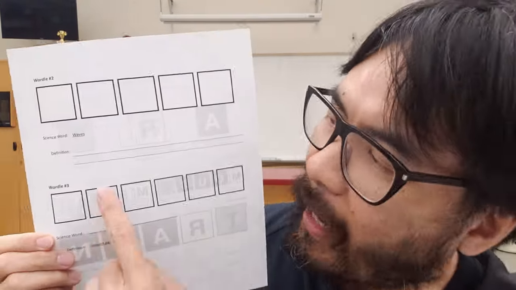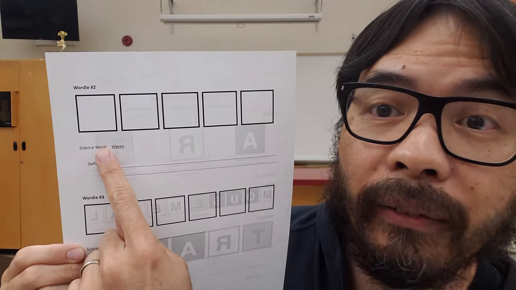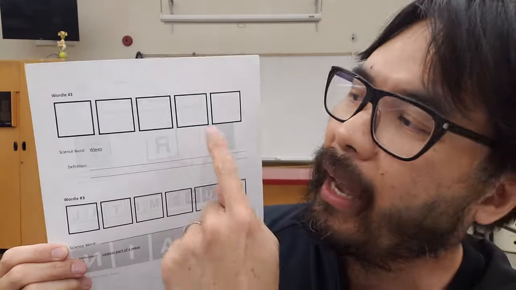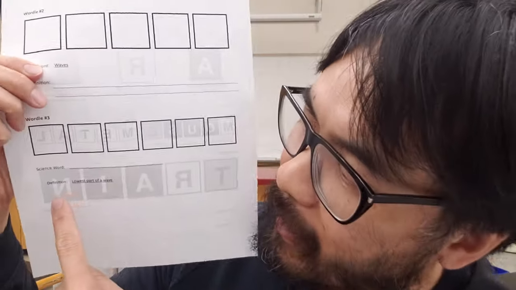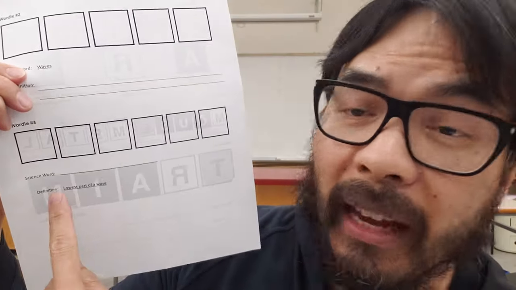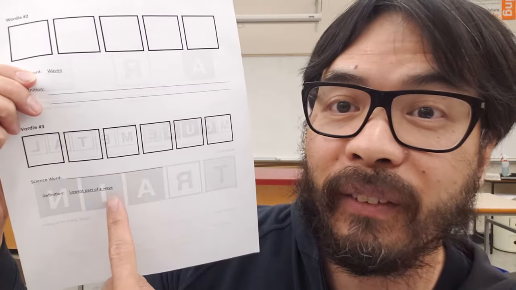The second variation, I give them the word. In this case, the word is waves. That's a science word. They have to tell me the definition, and they have to come up with a Wordle of their own. Now, the rule I tell them is they can't come up with inappropriate words, and they actually have to be real words. And on top of that, the Wordle has to contain one of these and one of these, at least. All right. The third variation is I give them the definition, then they tell me the science vocabulary word that goes with that definition, and of course then they create their own Wordle.